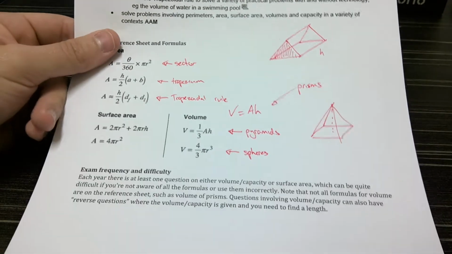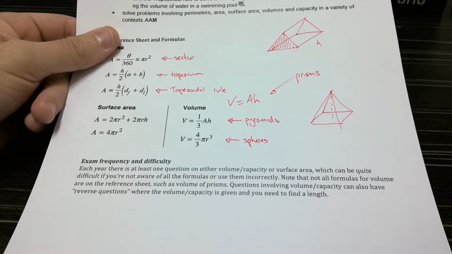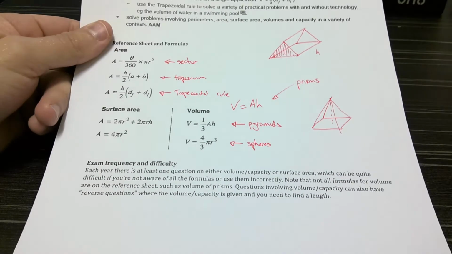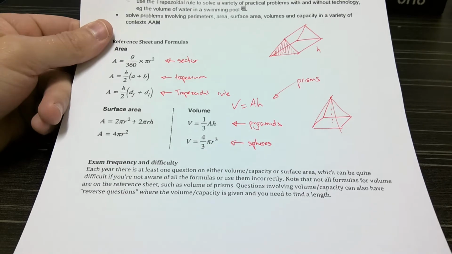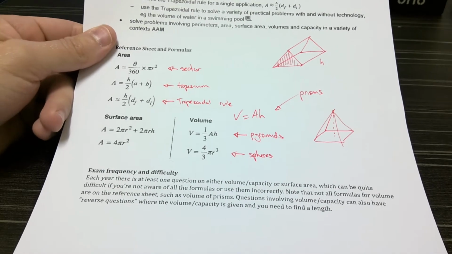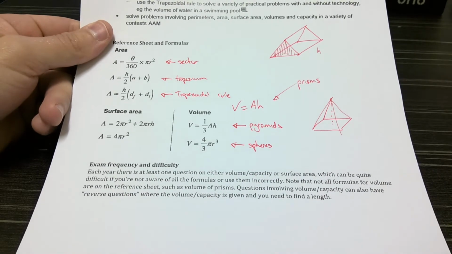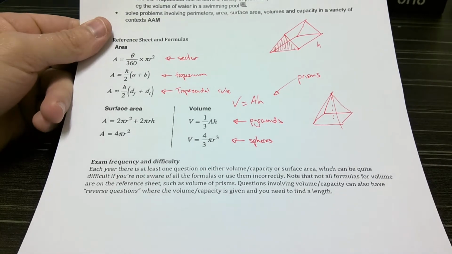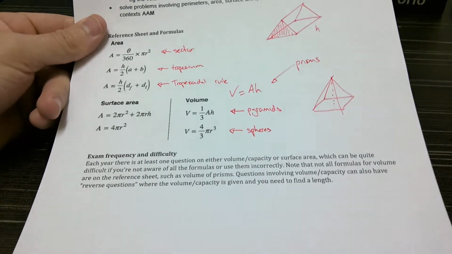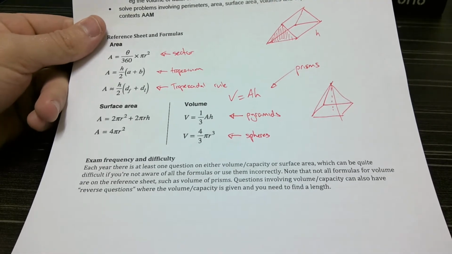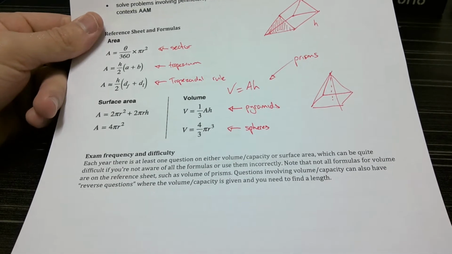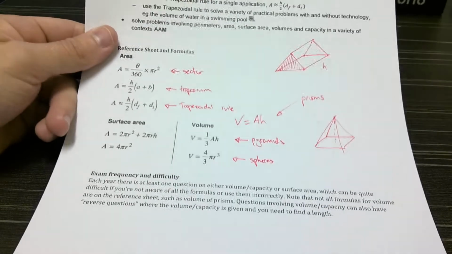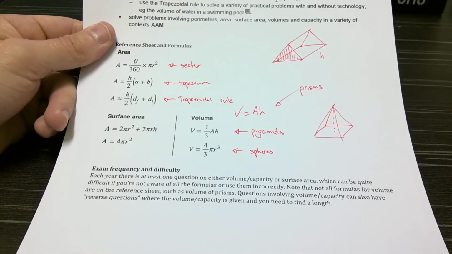You're probably going to get one question on volume and capacity, and if you know all the formulas and you know how to use them, and you can take away all the information you have, it's generally pretty easy. But obviously it's easy once you know it all. So what I'd suggest is do a bunch of questions on volume and capacity, to get comfortable with using all the different formulas.